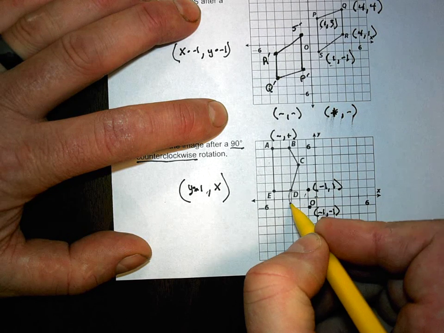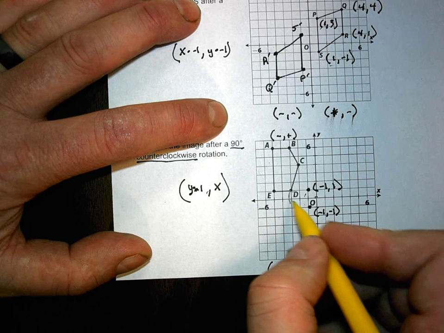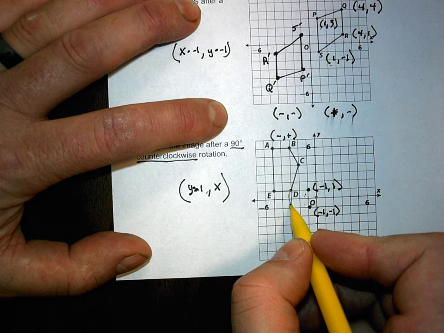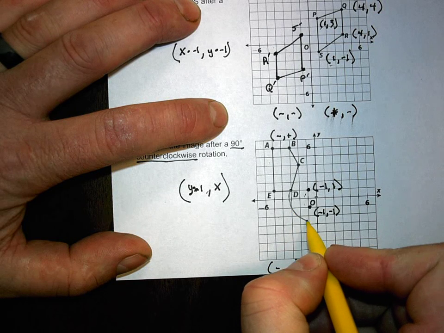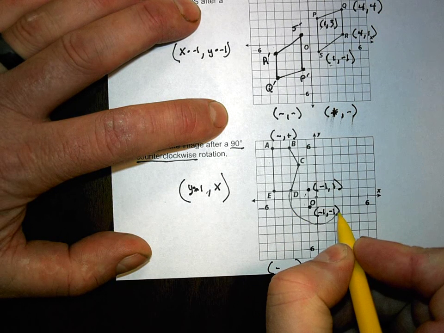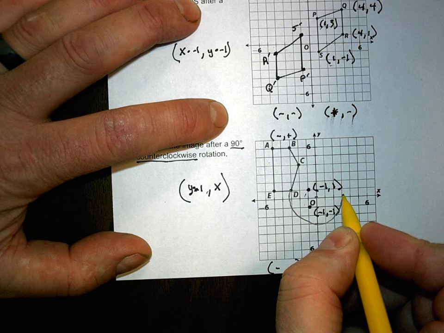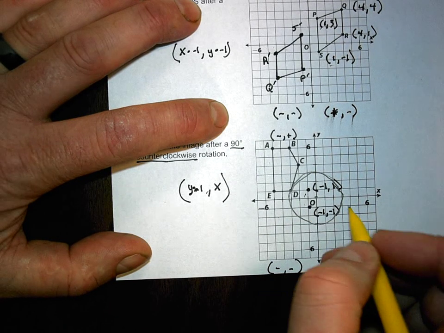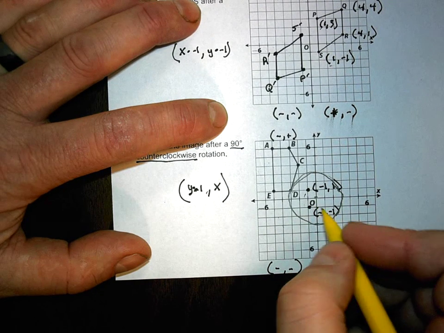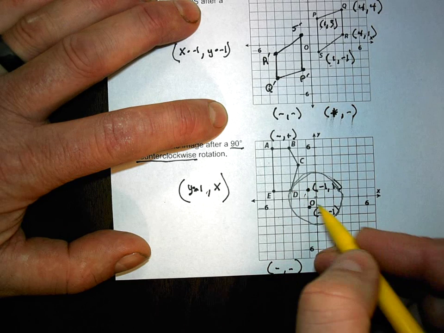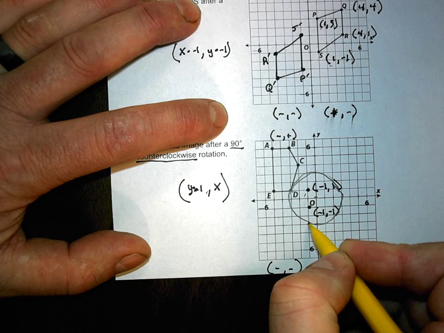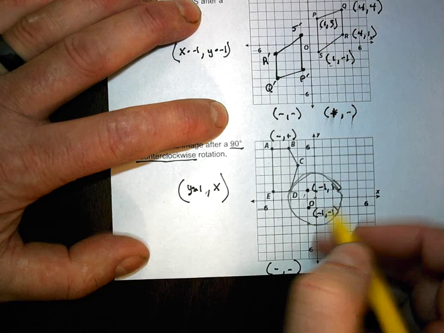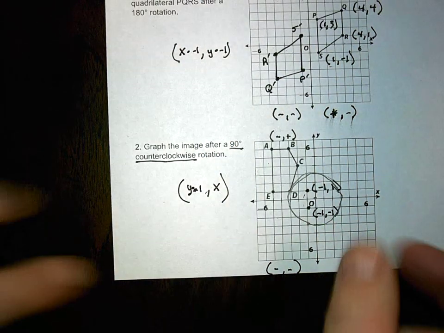I come around, and I get so many points there, it's hard to see. That's a really rough circle. I go around, and look at point D right here. It's going to match up right here. Does that make sense? As I rotated it around, I twisted it around.